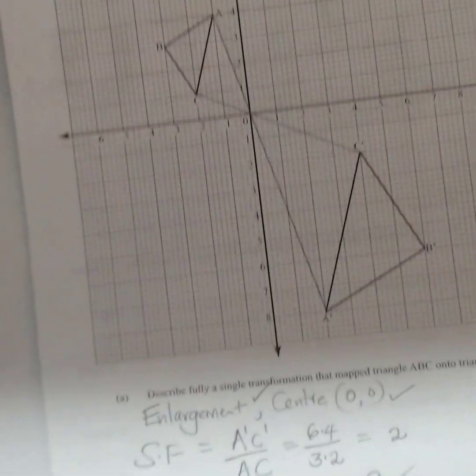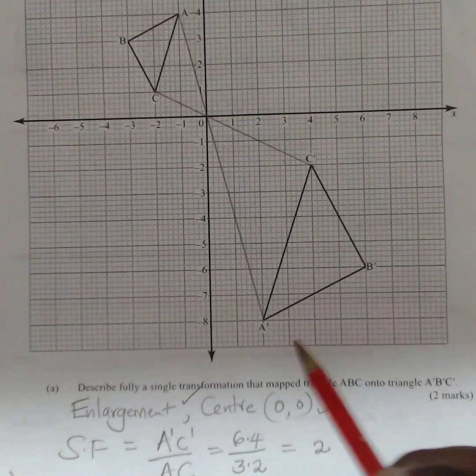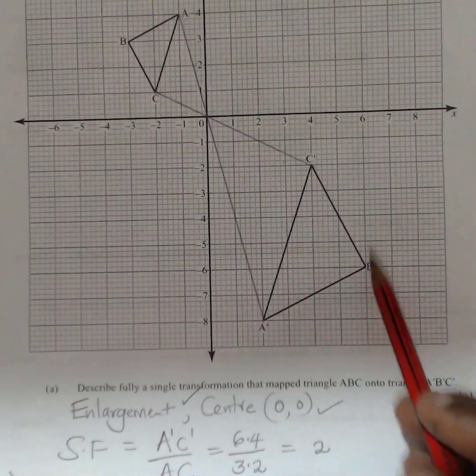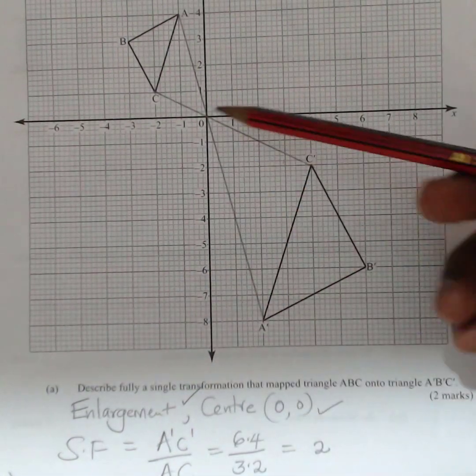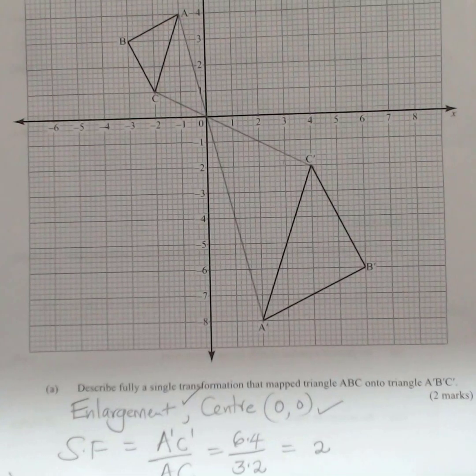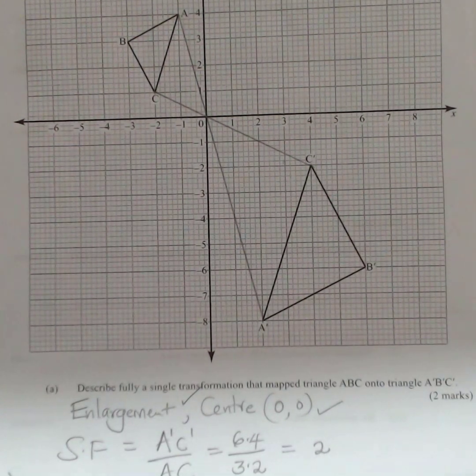So now we have this triangle A prime, B prime, C prime. We are supposed to rotate this one about the origin, about (0, 0), through an angle of +90 degrees. +90 degrees means that you measure the angle in an anti-clockwise direction. For negative angles of rotation, we measure the angle in a clockwise direction. So how do you go about this?